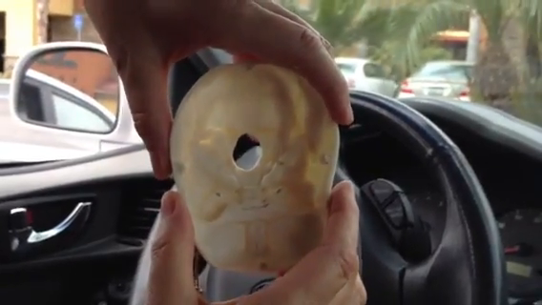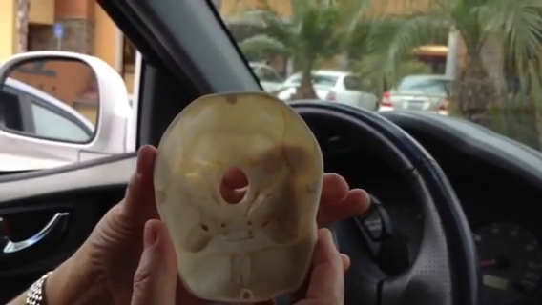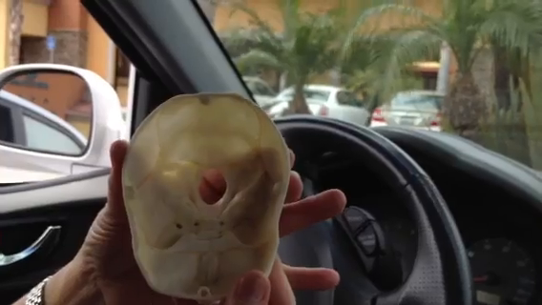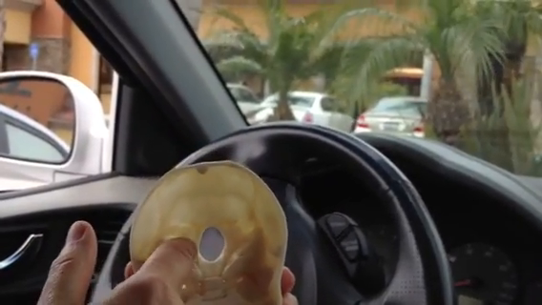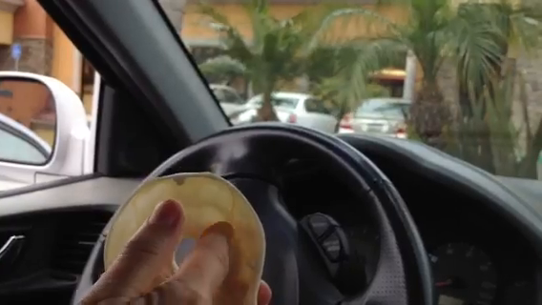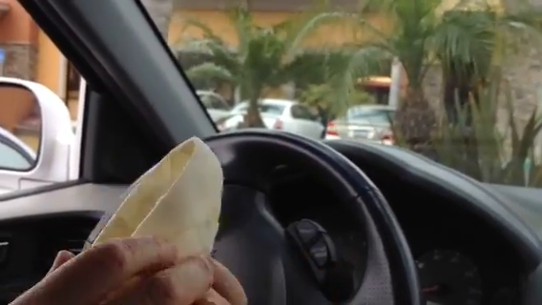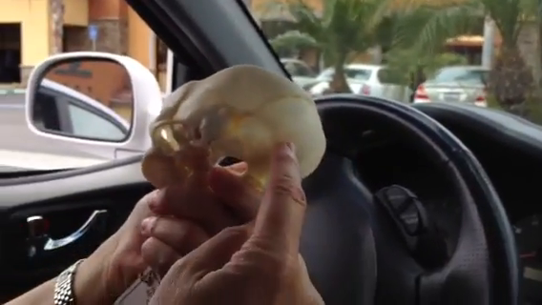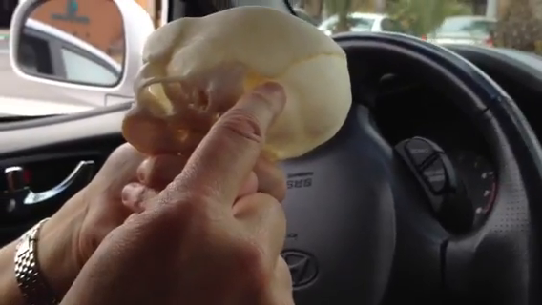So the occiput includes not just the part by the sphenoid, but goes all the way around. Show me exactly what the occiput is. The occiput is right through here, right behind this petrous ridge, because the temporal bone comes into relationship with the occiput in this area right here.